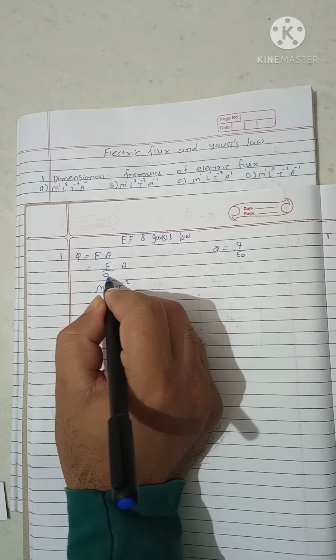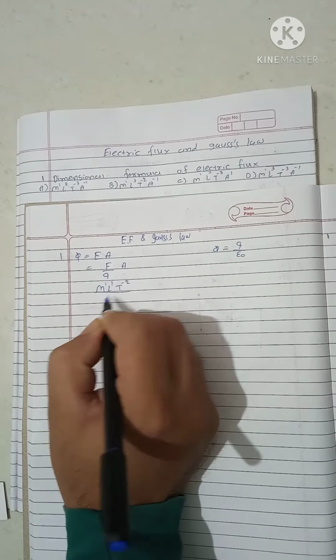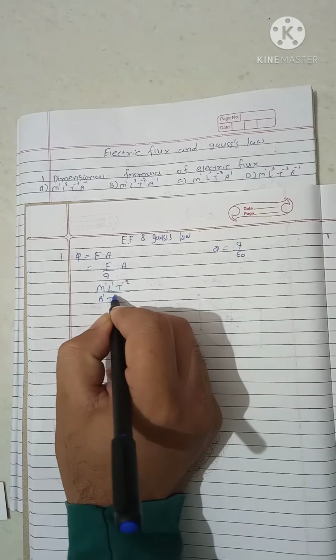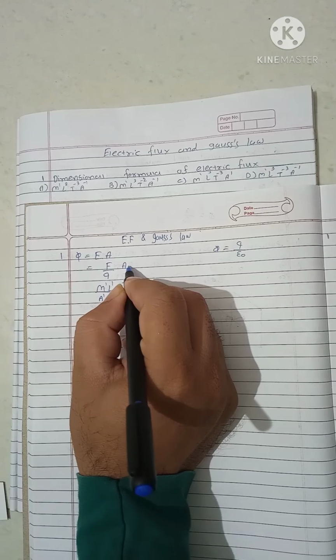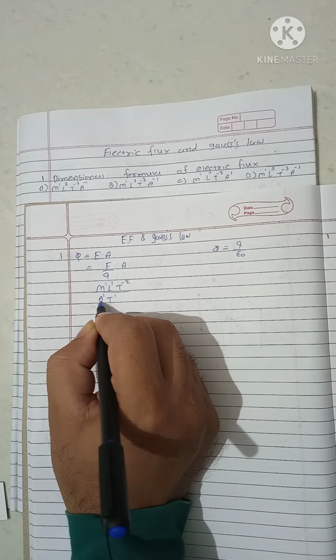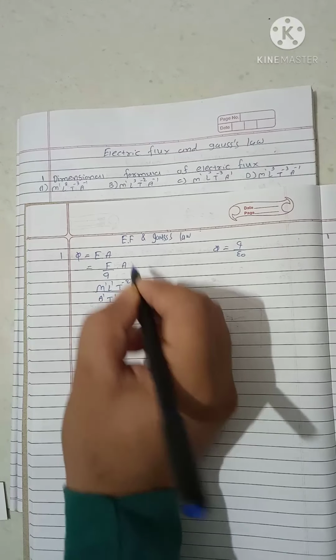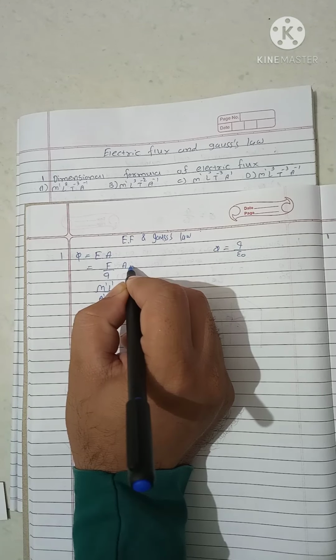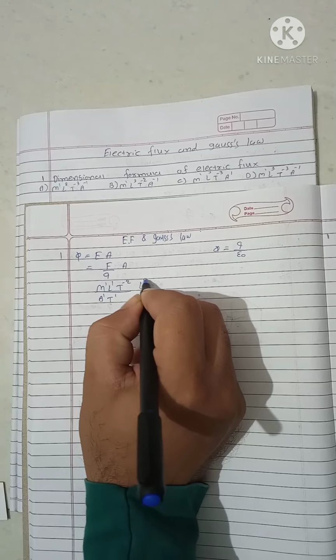In the denominator there is a charge, so the dimensional formula for charge is A1 T1, and here is area. Don't be confused: here A stands for ampere, while this A is for area. The dimensional formula for area is L2.